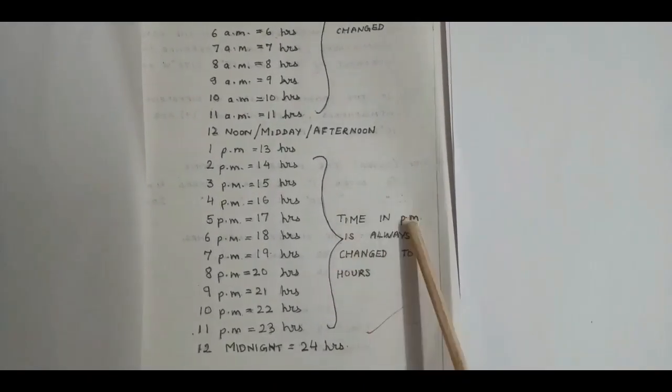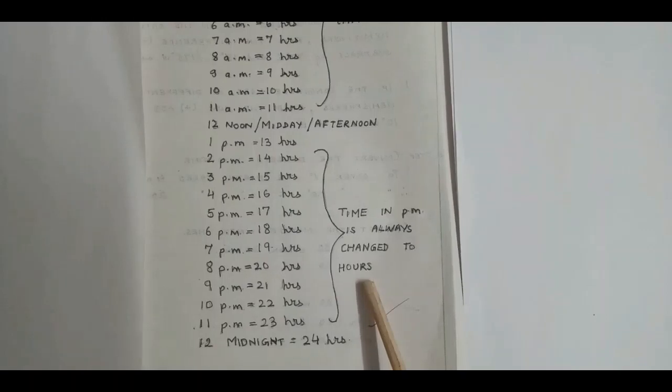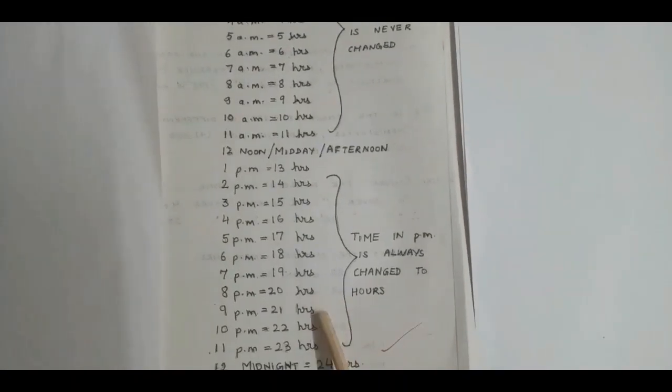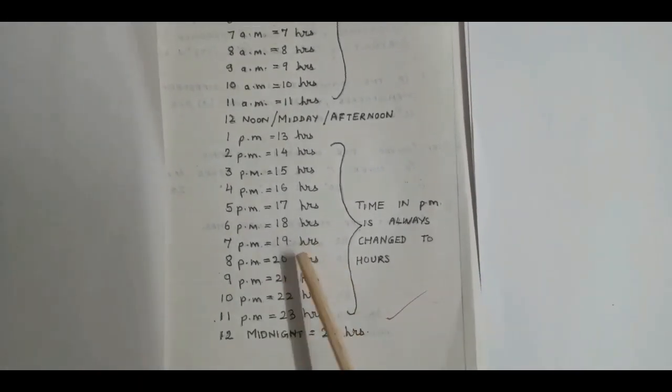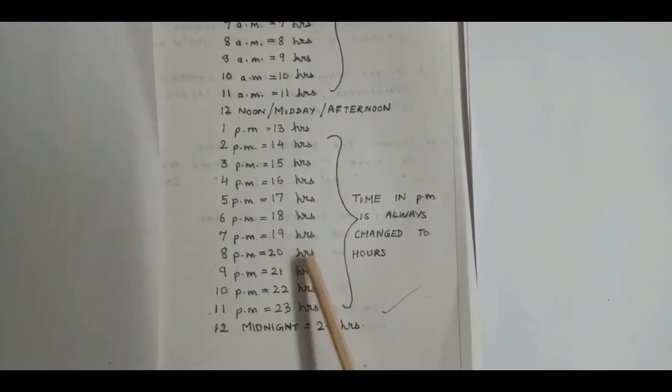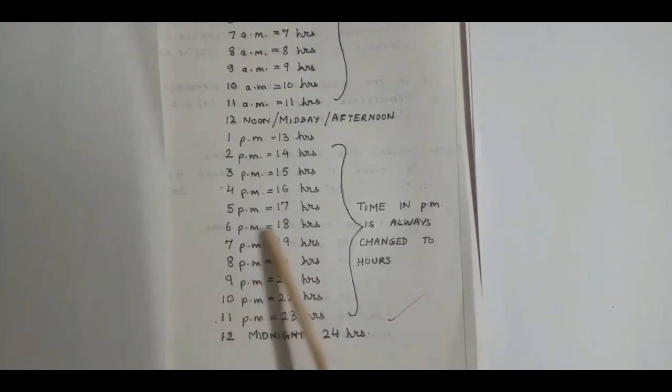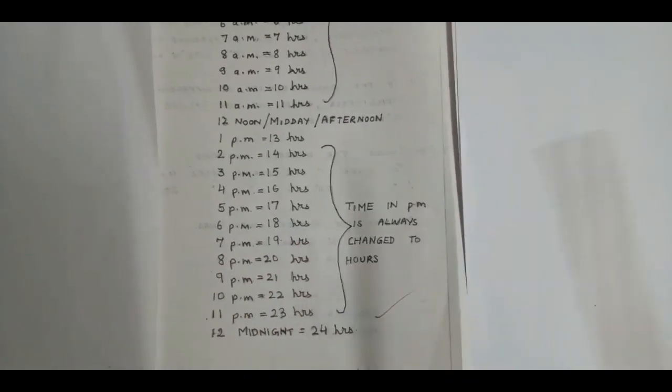And the time in PM is always changed into hours. So this is important because when you do the time sums, then when you have to change or subtract PM, it has to be converted into hours, and then only the subtraction will take place. So that is why this is important to understand. You copy this in your copies. The whole time will be copied in your notebooks.